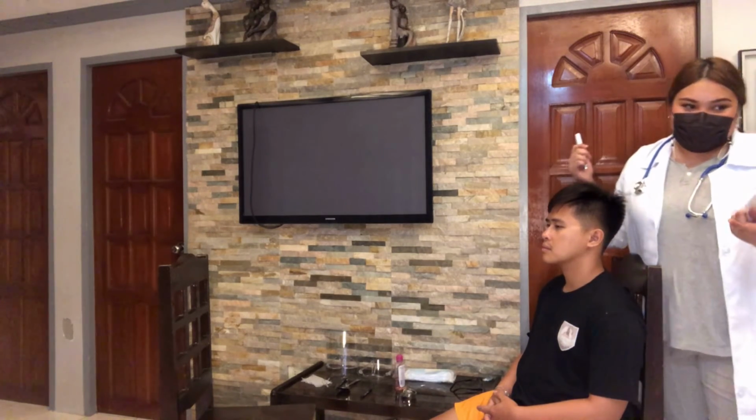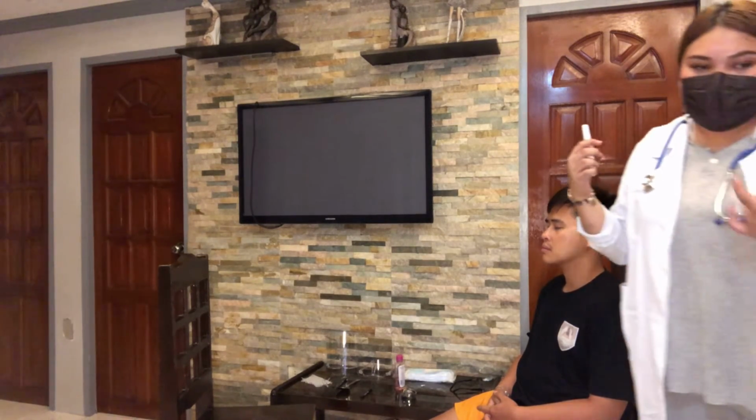Now, inspect the pupil for color, shape, and symmetry of size. Then assess each pupil's direct and consensual reaction to light in a darkened room. Ask the client to look straight ahead, and using a penlight, approaching from the side, shine the light on the pupil.